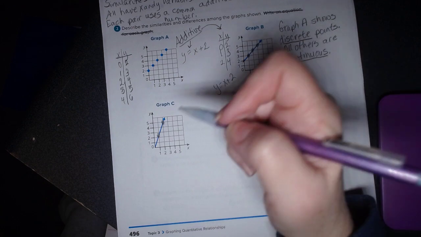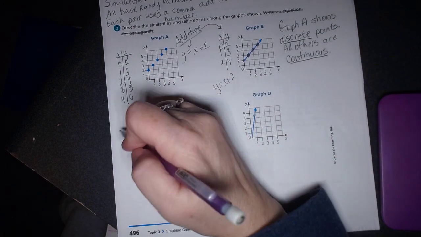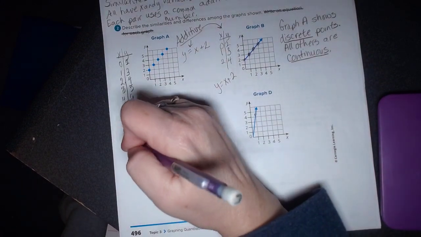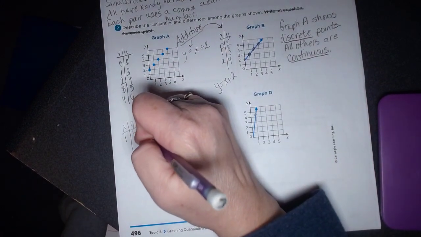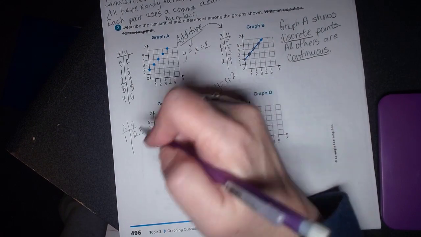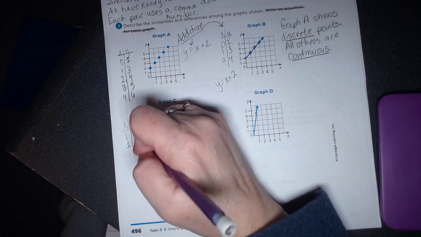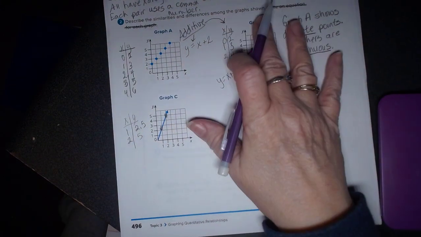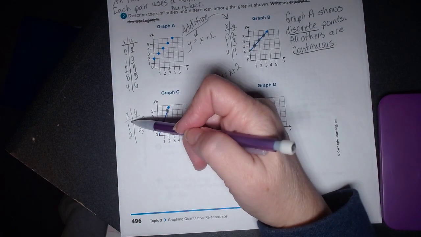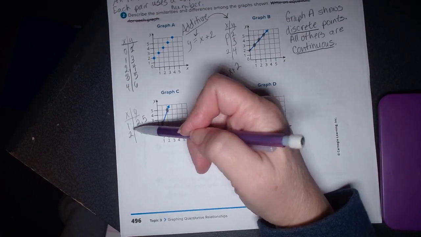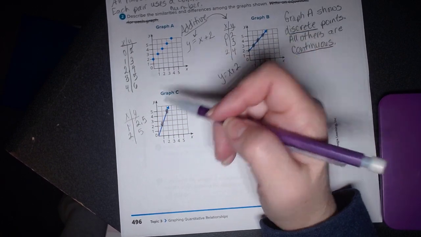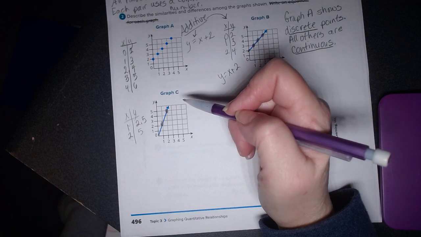But it looks like this one, because it has an x, y of 1, and what I'm going to guess is about 2.5, and then 2, 5. If I were to write an equation just from these graphs, it looks like it's going to go up by 2.5 as the x value increases by 1. It looks like the y value increases by 2.5.